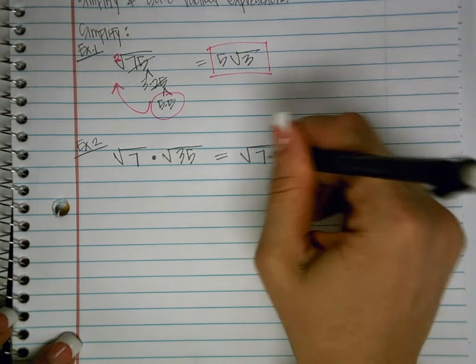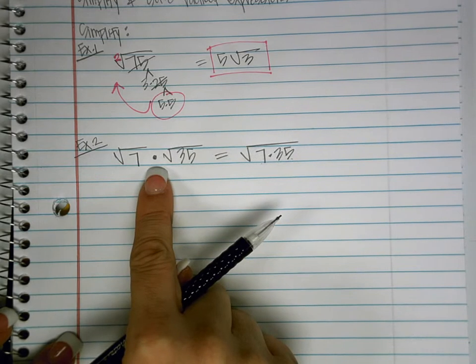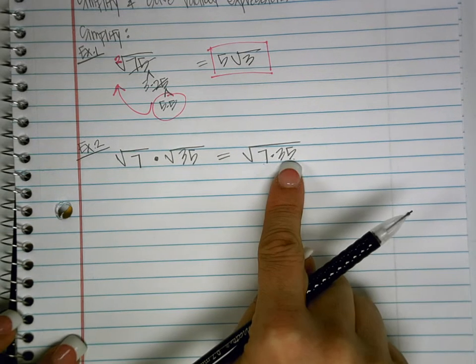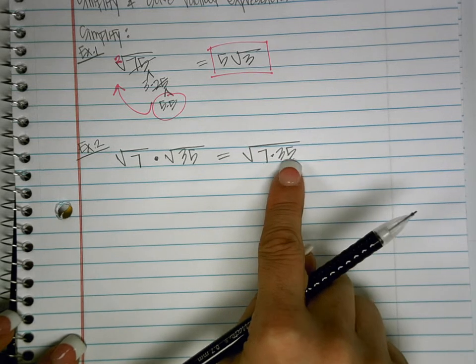Why'd you put a multiplication sign? Yeah, because they would be multiplied. You mean on this one? That's the problem that you're given. Right here? Yeah. Because if you don't have the multiplication sign, sometimes people put them next to each other and it becomes 735.